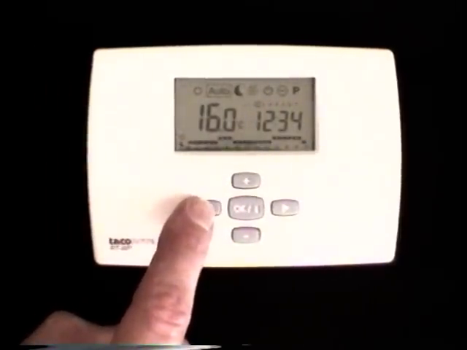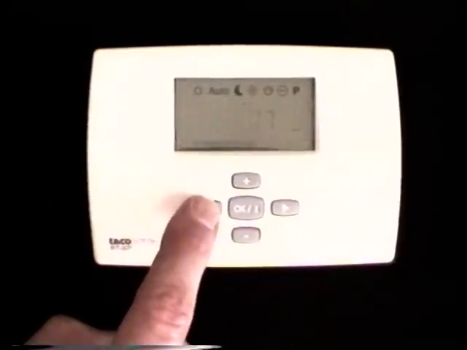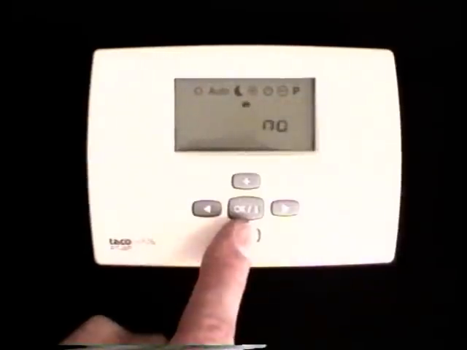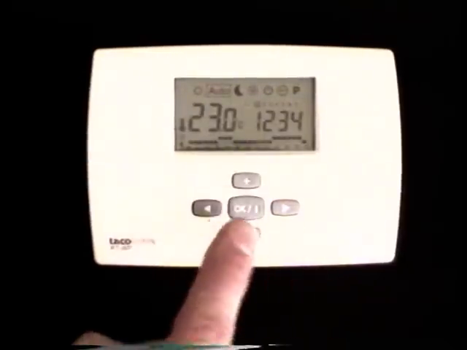Should you come home early, use the arrow key to select the holiday function again, and then use the minus keys to deselect the holidays left. Then press OK. Your unit will now return to its normal functioning.